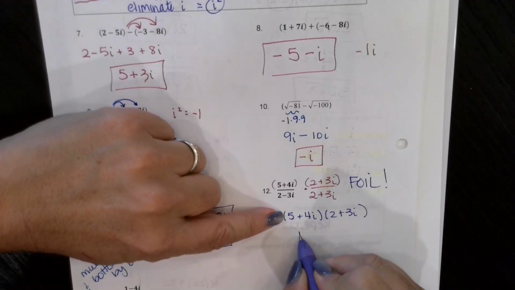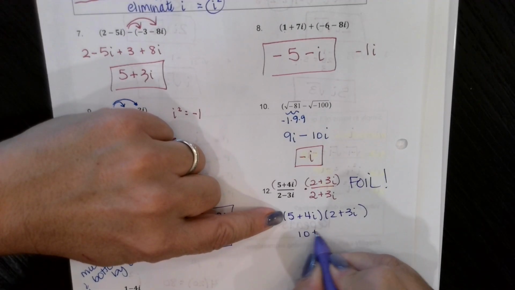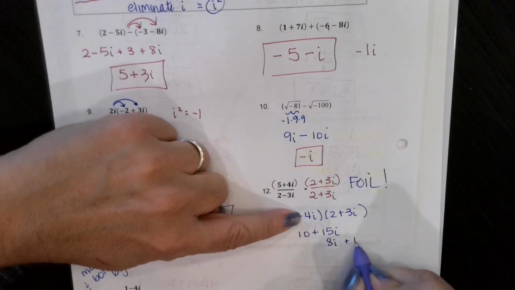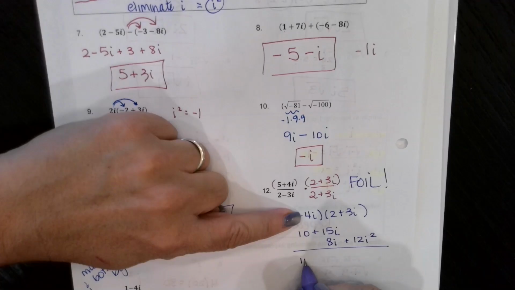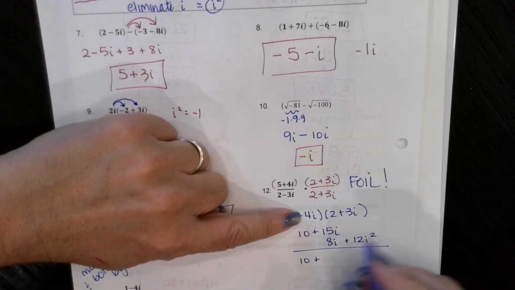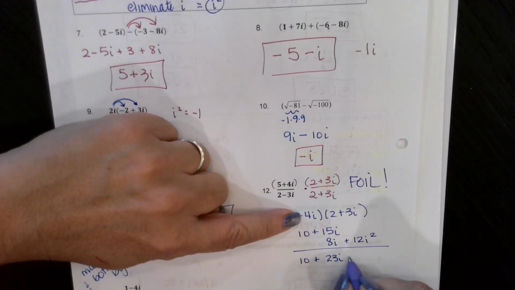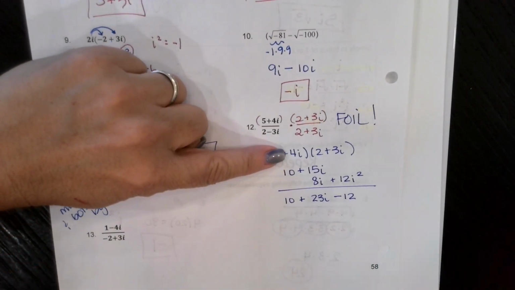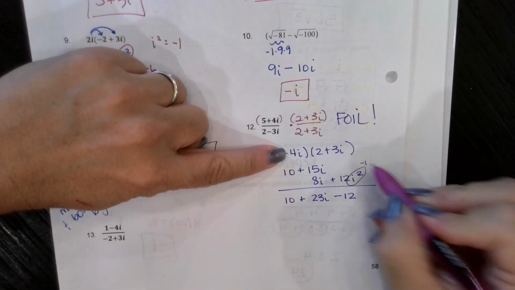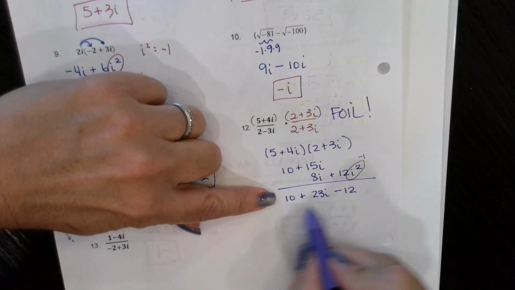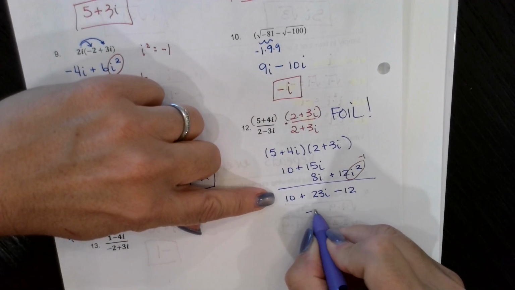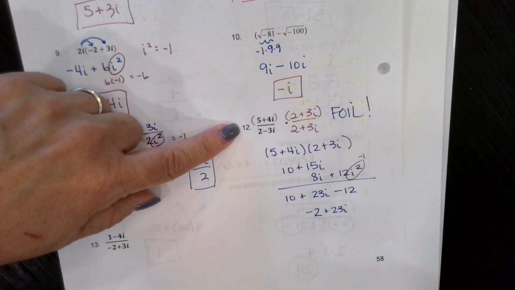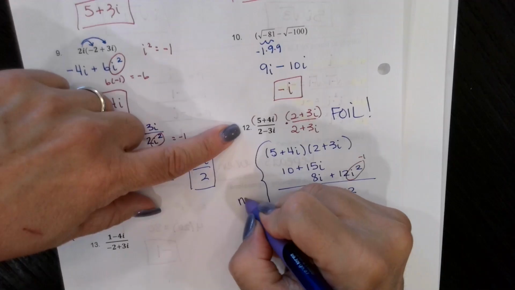So 5 times 2 is 10, 5 times 3i. I go to the middle term, I go to the last term, 12i squared. So when I simplify this, I have 10 plus 23i minus 12. Now I went straight to this minus 12 because at this point you need to see that this i squared is -1. So when I combine all my like terms on the top, I have -2 plus 23i. Now this is just my numerator. So all of this work right here is just the numerator.